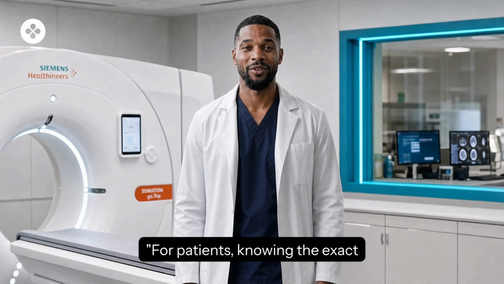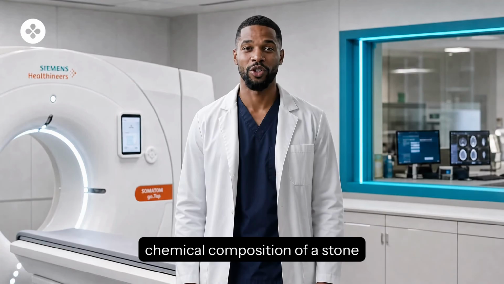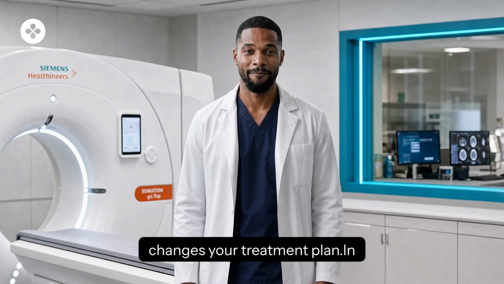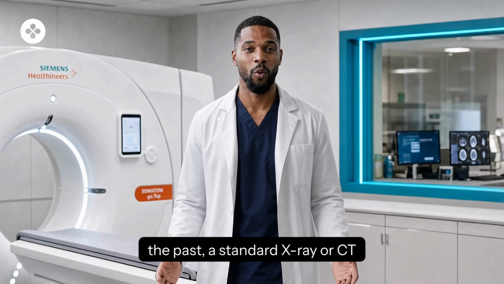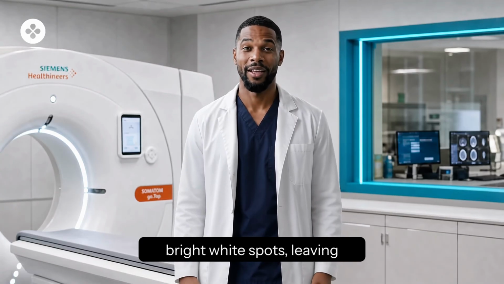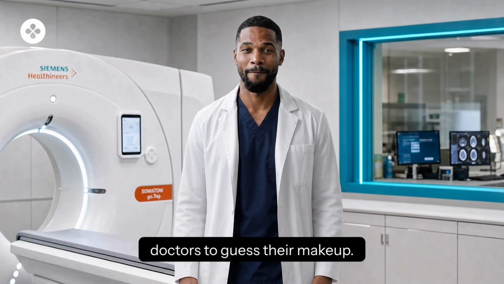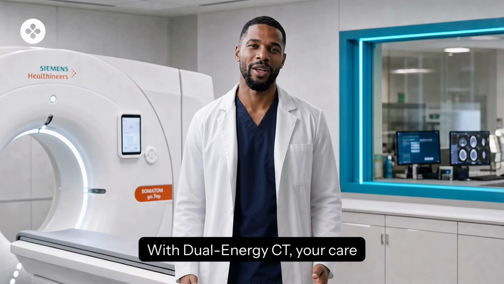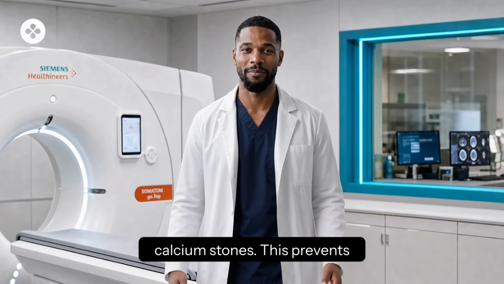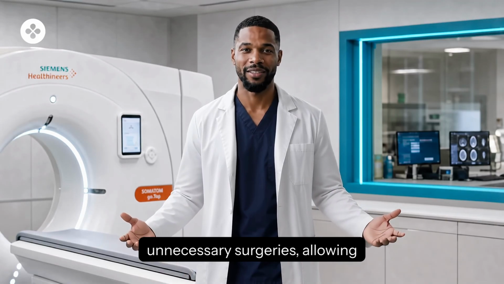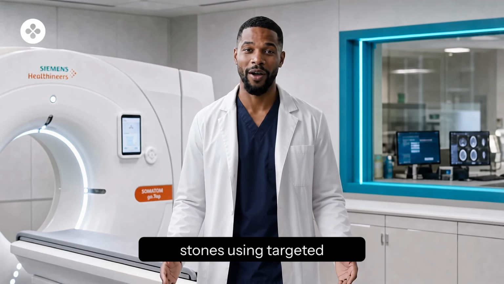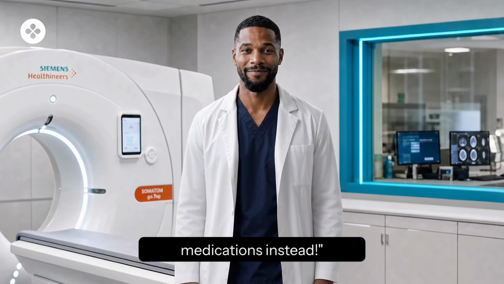For patients, knowing the exact chemical composition of a stone or joint deposit completely changes your treatment plan. In the past, a standard X-ray or CT scan showed all kidney stones as bright white spots, leaving doctors to guess their makeup. With dual energy CT, your care team can instantly distinguish uric acid stones from dense calcium stones. This prevents unnecessary surgeries, allowing doctors to dissolve certain stones using targeted medications instead.